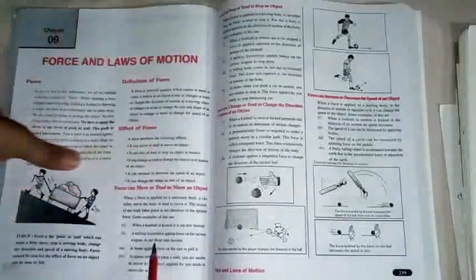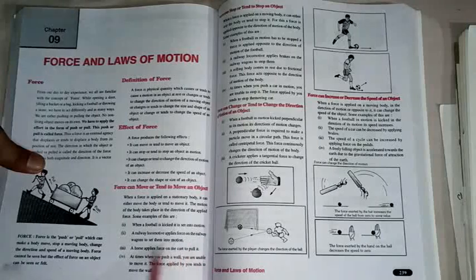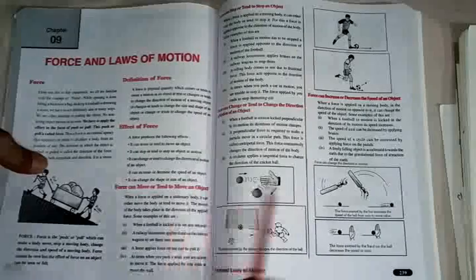A railway locomotive applies force on the railway wagons to set them into motion. A horse applies force on the cart to pull it. When you push a wall, you are unable to move it, but the force applied by you tends to move the wall.